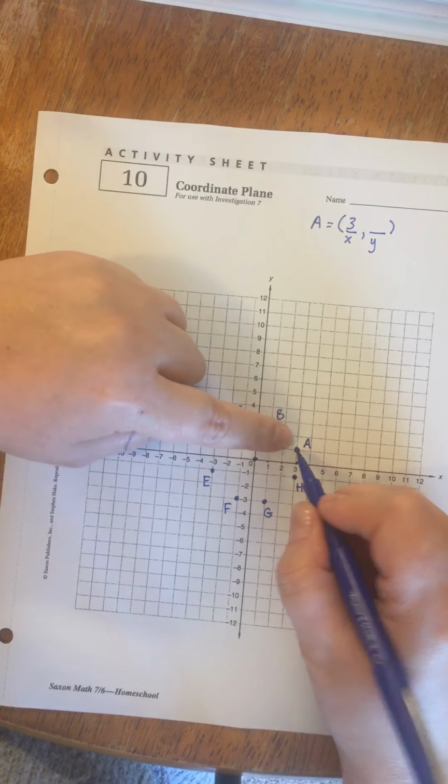Which point has the coordinates negative 1, 3? So we don't know which one. So it says negative 1 and 3. So I know my first number is always x-axis, and my second number is always y-axis. So where is negative 1? This is my x-axis. Where do you think negative 1 is? Is this negative 1? Nope, that's positive 1. So here's my negative 1.